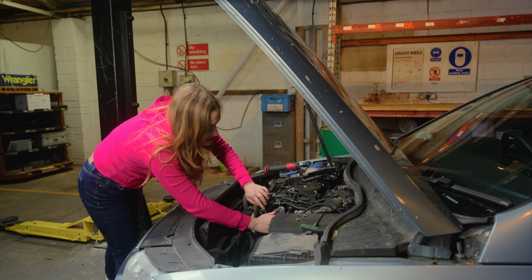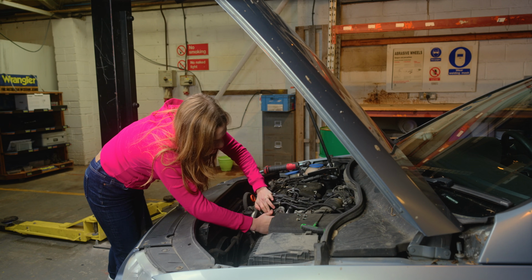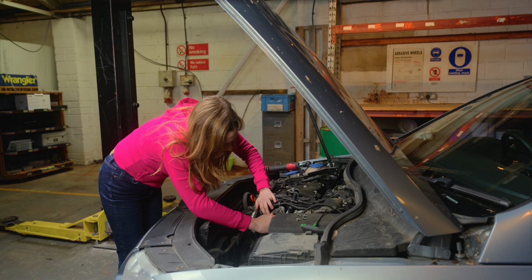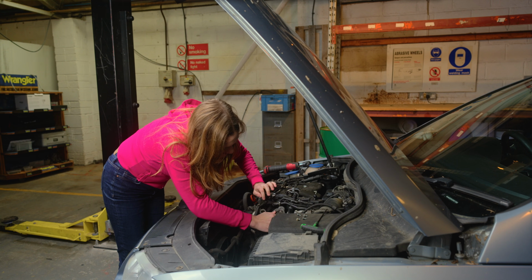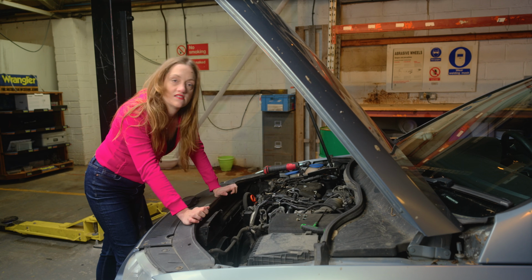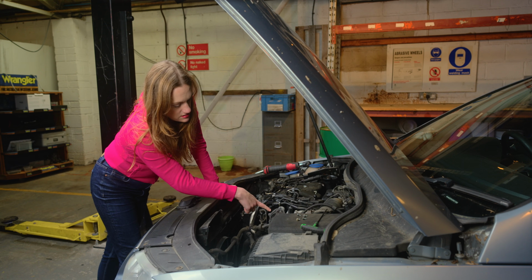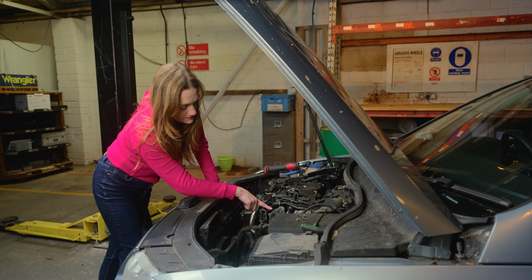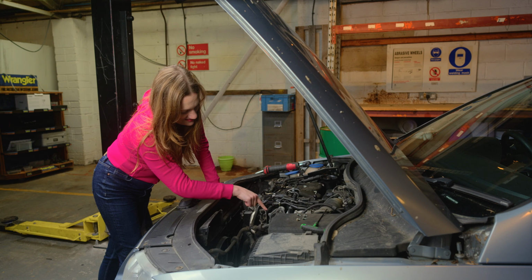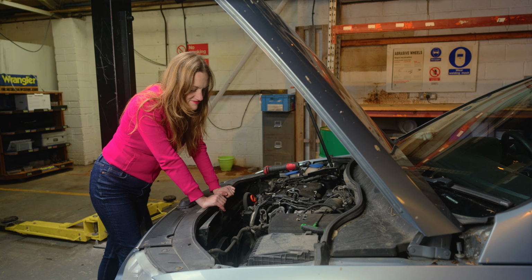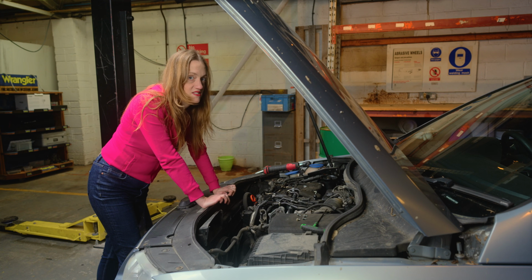But if I wind it all the way around to the end, it doesn't spring back. It gets stuck just here. If I just give it a little tap, it will release. Just like that. And that is what has burnt out the motor.